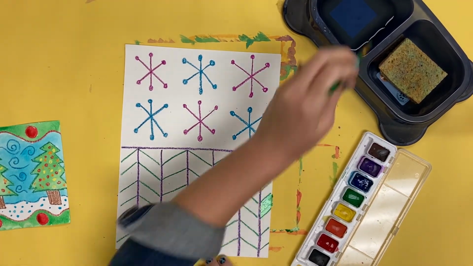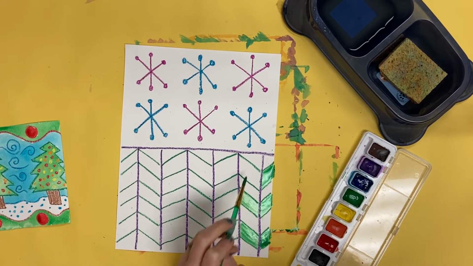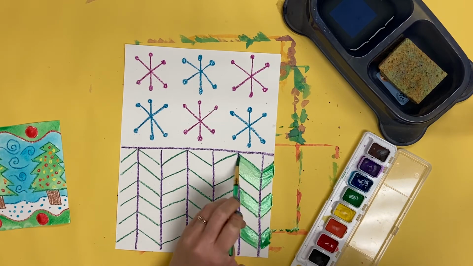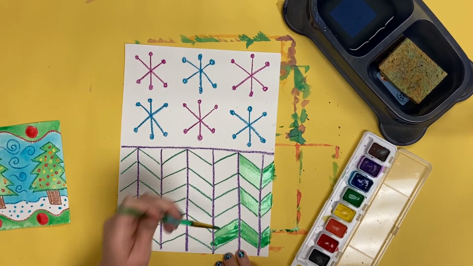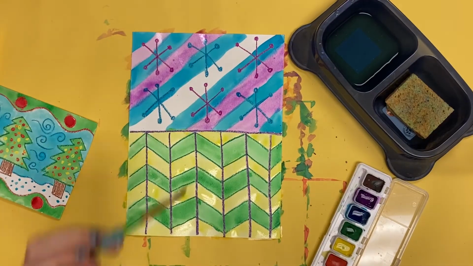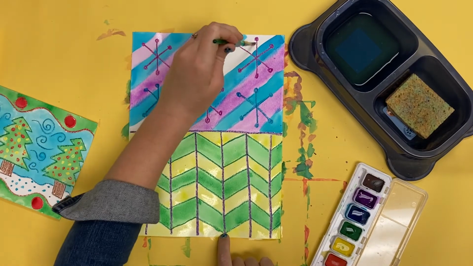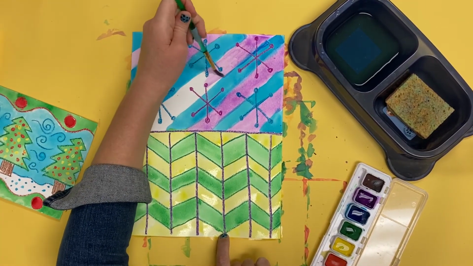When you are painting the background, again, think about painting a pattern in your art. We can make a pattern with colors. So when you are painting, try to create a pattern in your artwork. Take your time painting carefully and neatly, making sure to fill in all the spaces on your background paper.